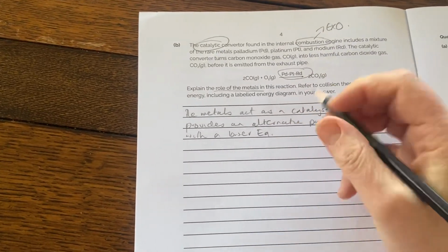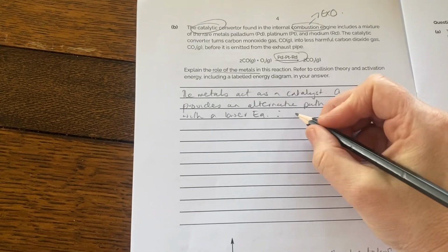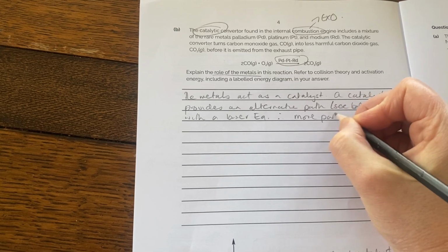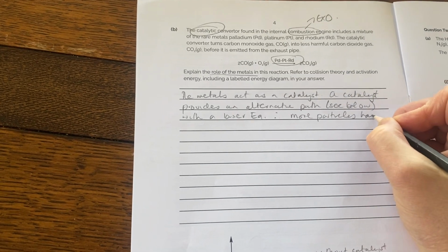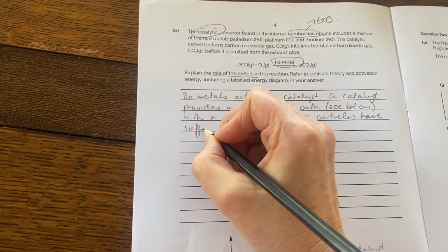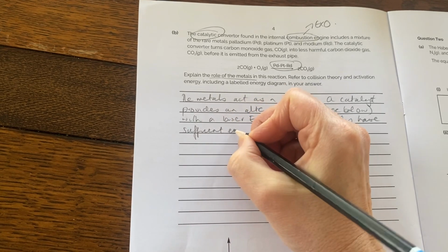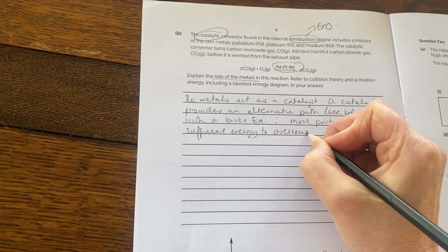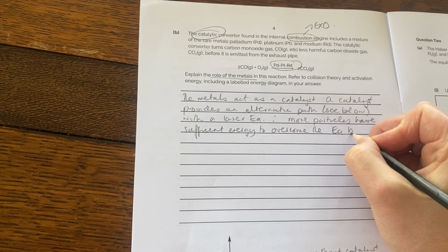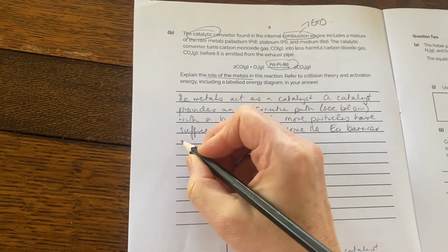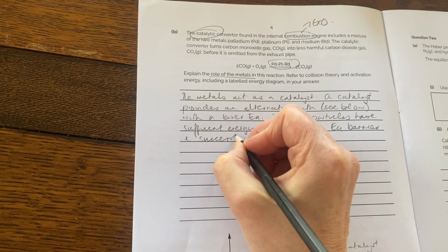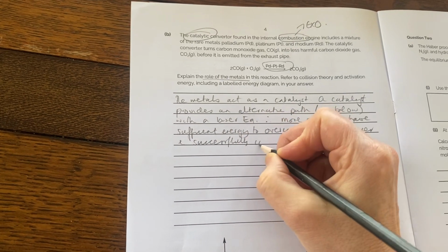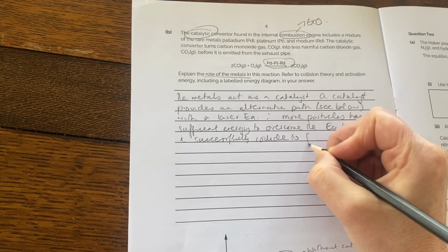So that's important. And therefore, more particles have sufficient energy to overcome the activation barrier and successfully collide to form products.